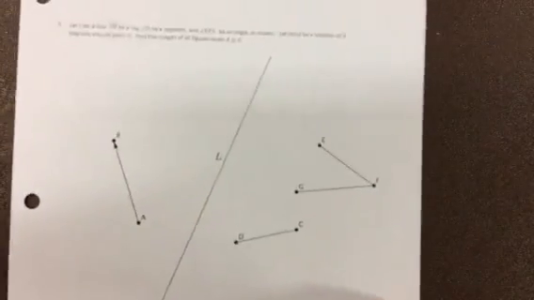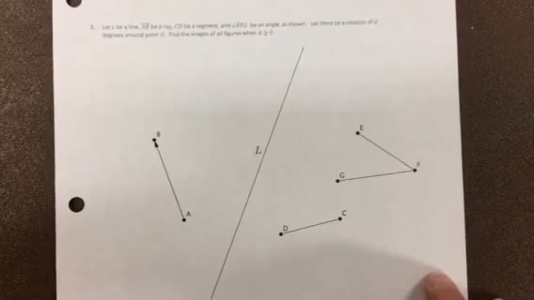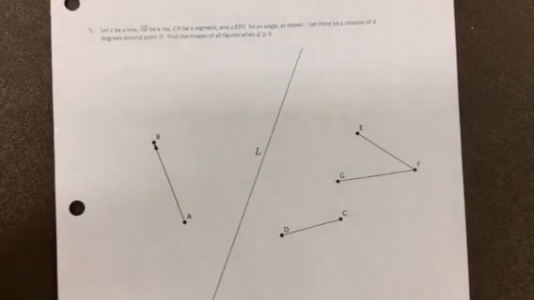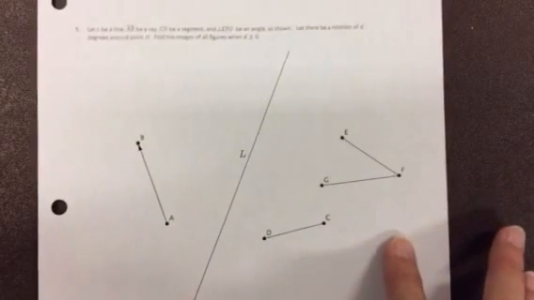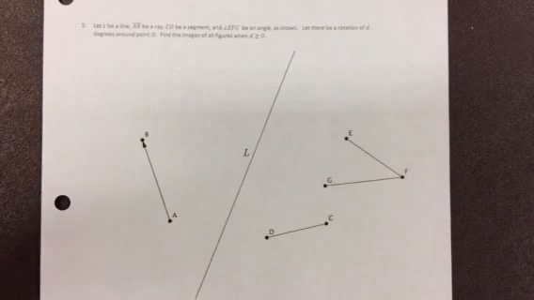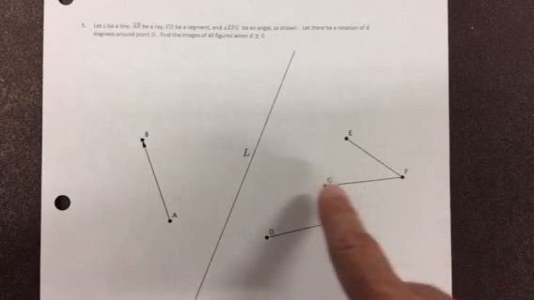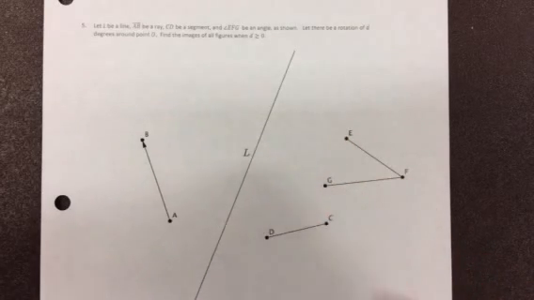All right, so I think you're ready to play. So you can get out exercise 5 and 6. In this one, let's go ahead and read it. I'll read it with you. Let L be a line. So L's a line right there in the middle. AB is a ray over here. CD is a line segment. And then we've got an angle over here, angle EFG.